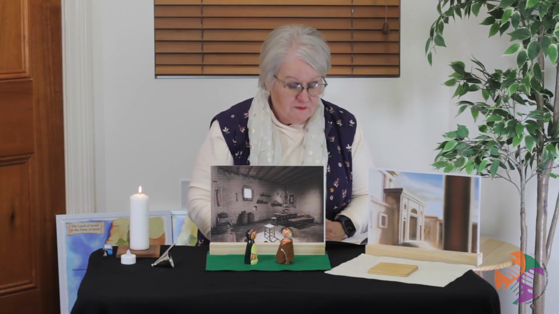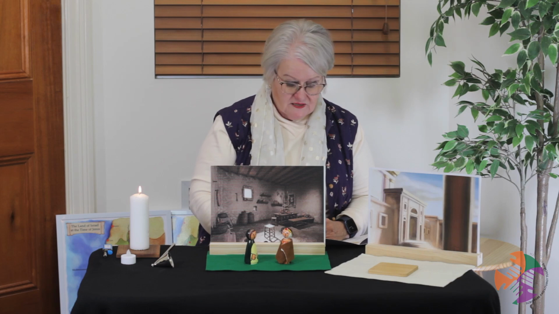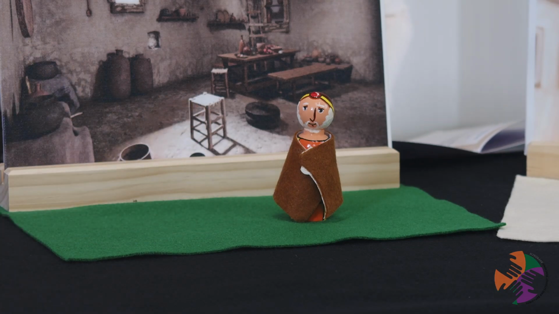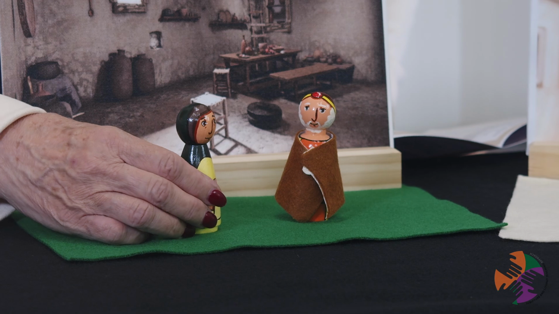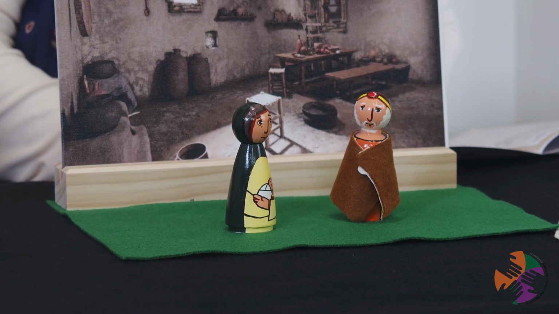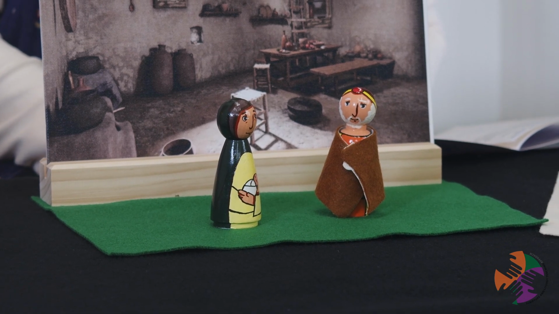The story in the Bible continues. When it was time, Elizabeth gave birth to a son. Her neighbors and relatives shared her joy, and on the 8th day they were going to name him after his father Zechariah.